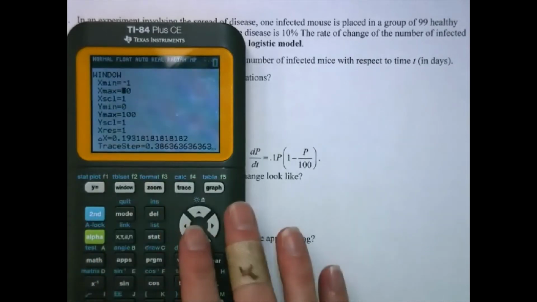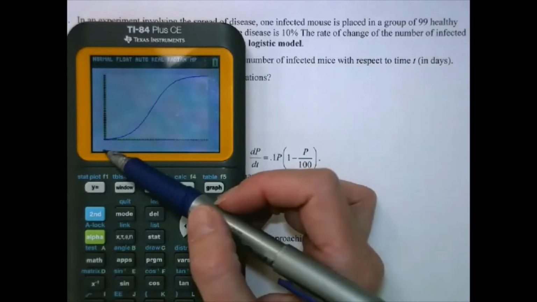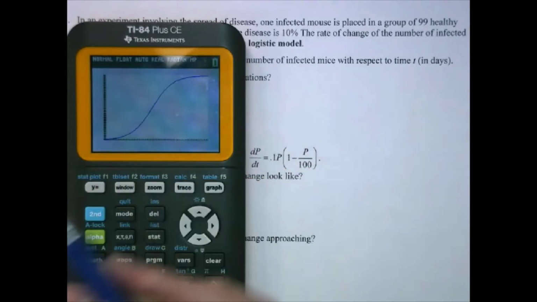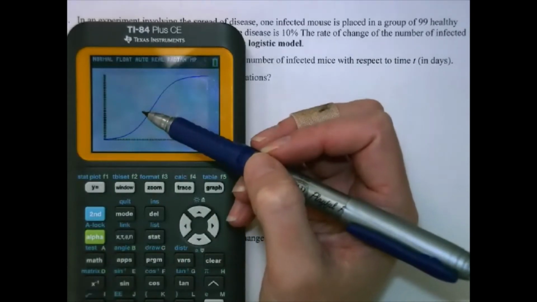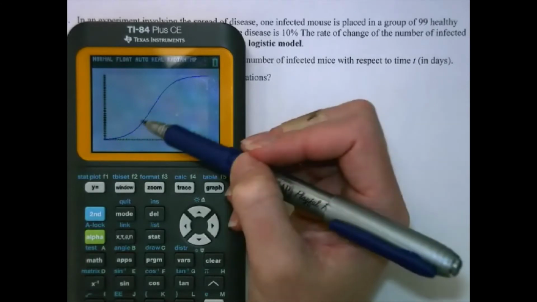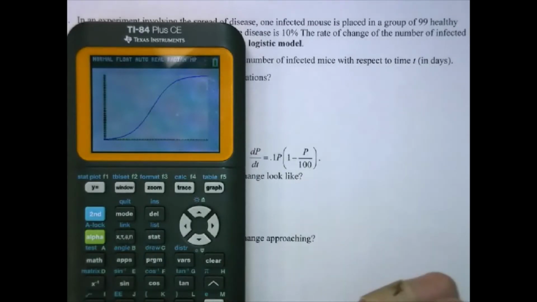Well, if I change my window to go out to 100, there's exponential, right? Oh, but then it levels off. Well, let's think about this situation. It is going to grow exponentially at first because this mouse is going to start infecting all the mice around him. But as more and more mice are infected, fewer are available to get infected. And we are going to reach this maximum of 100. We're not going to be able to go past that number.